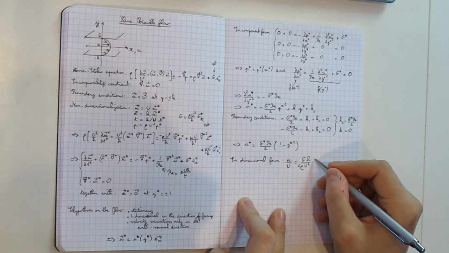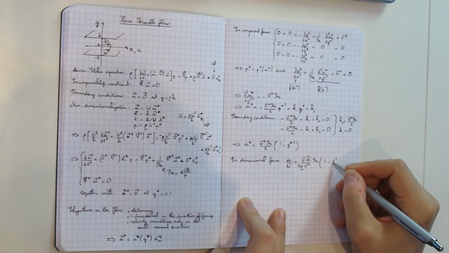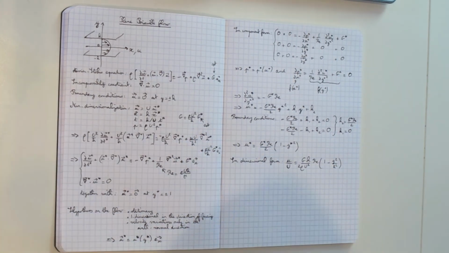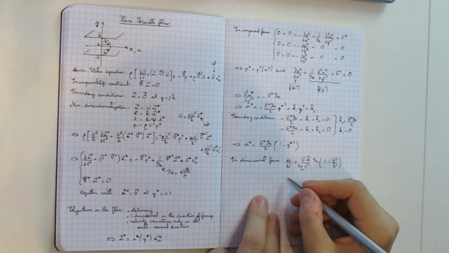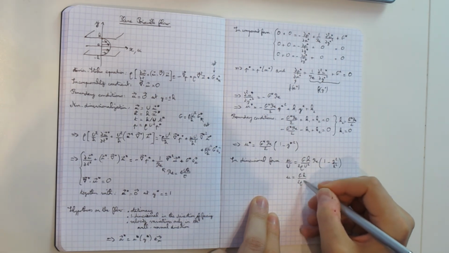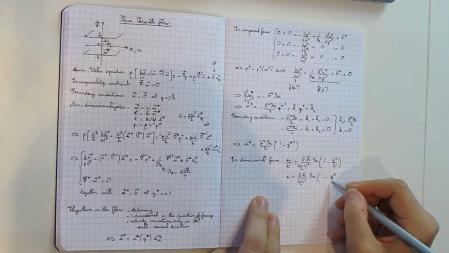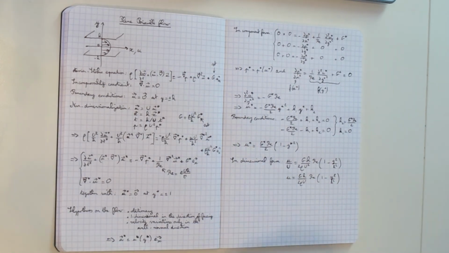There's a 2 coming in, times the Reynolds number, times 1 minus y squared over h squared. So I can multiply this by U, and I get that u equals gh over 2 rho U times the Reynolds number times 1 minus y squared over h squared.